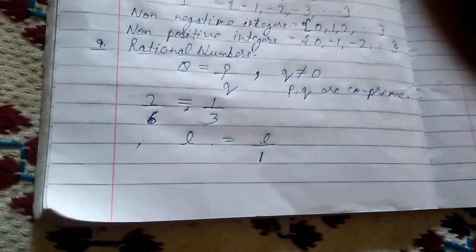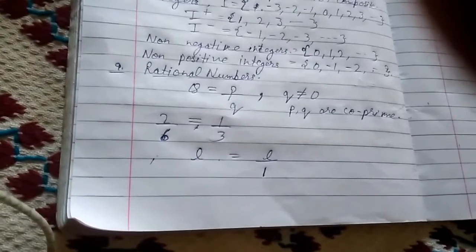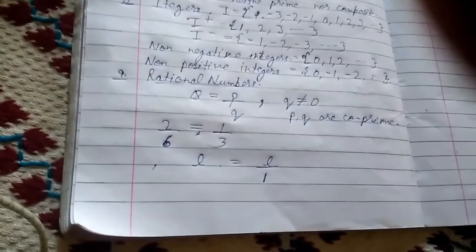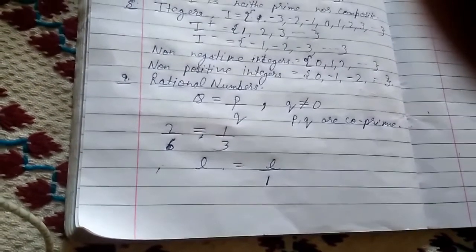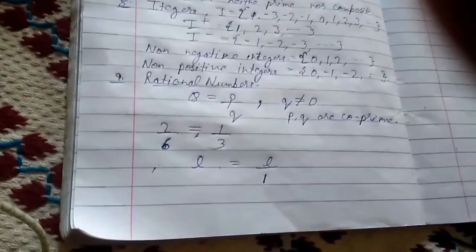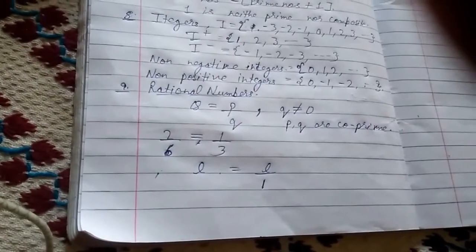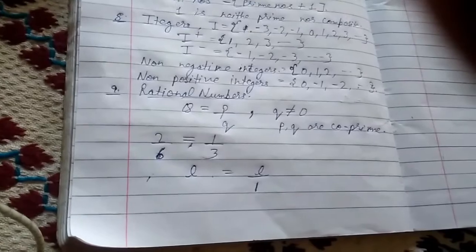And say any number L, it could be written in the form of L by 1, that is in the form of p by q. So every number is a rational number because it could be written in the form of number divided by 1.